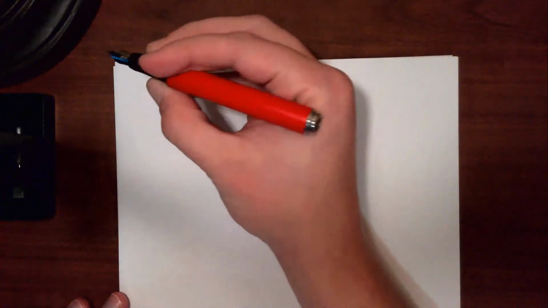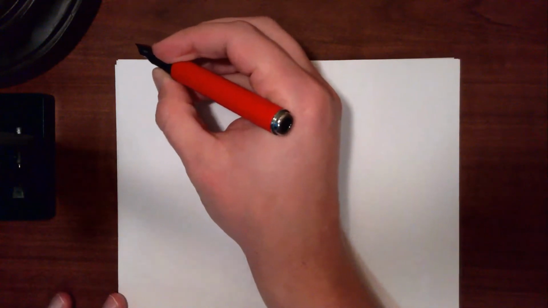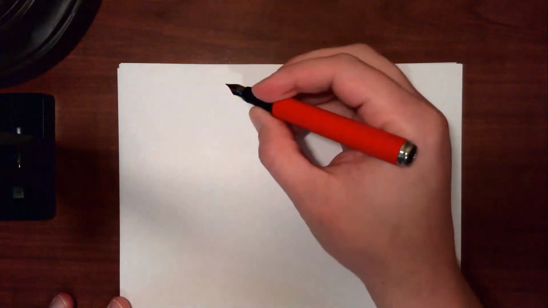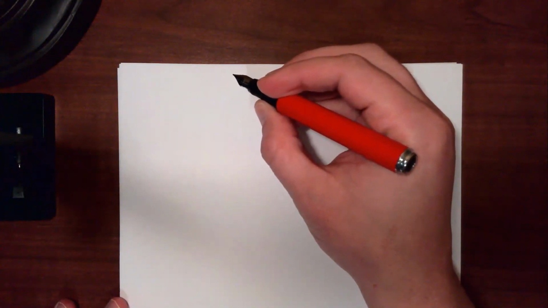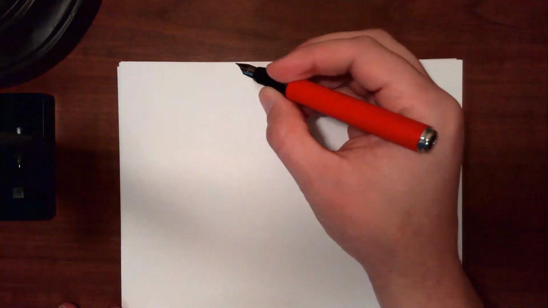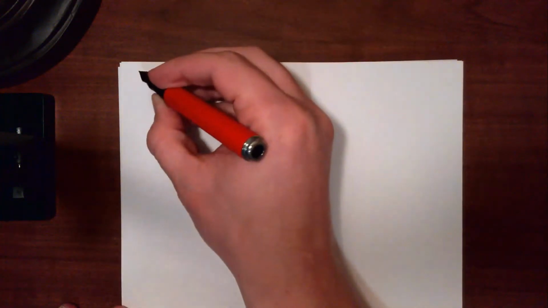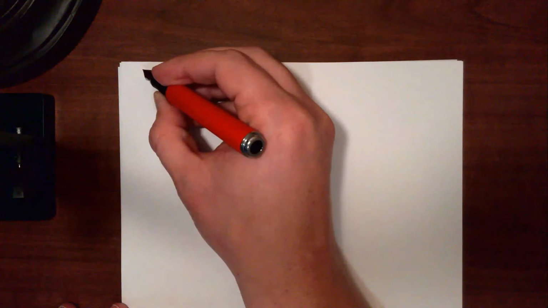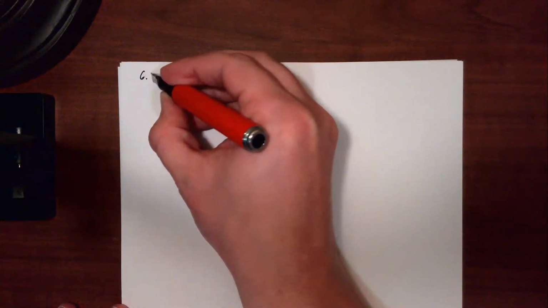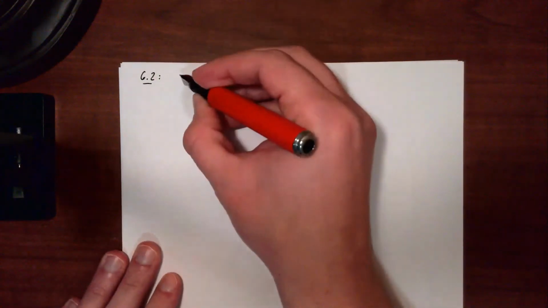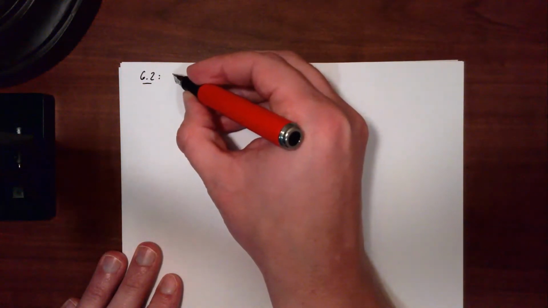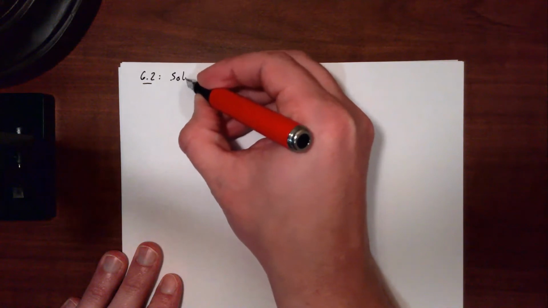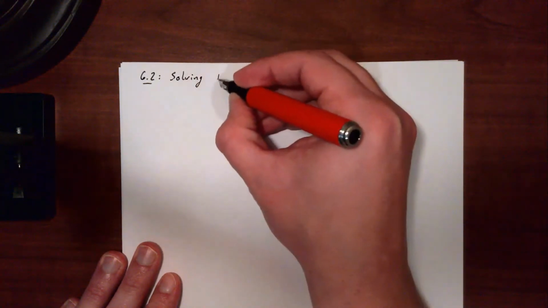So, in the last section, we made a new acquaintance, and that new acquaintance was Laplace transforms. But as of yet, it has not proven to be anything useful to us, and in fact, it's just another chore. So now we're going to figure out how to make those Laplace transforms work for us. So, 6.2 has to do with solving initial value problems using our newest tool. So solving initial value problems.